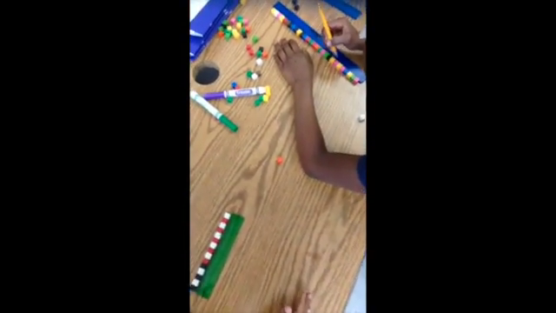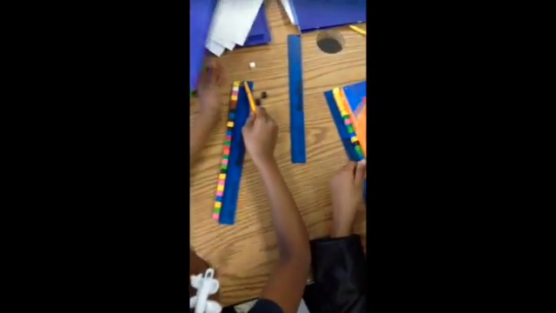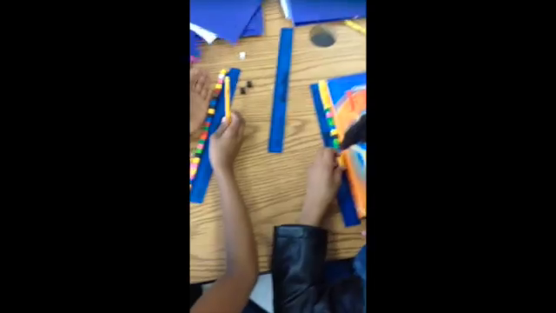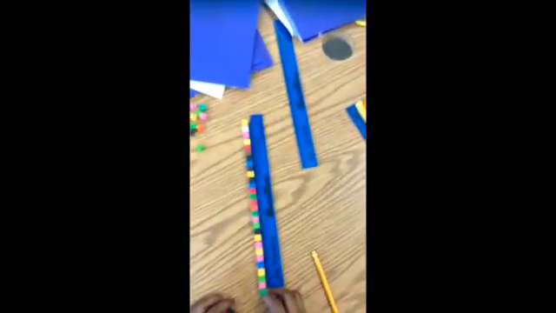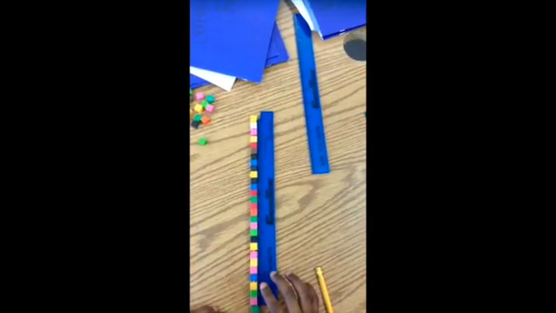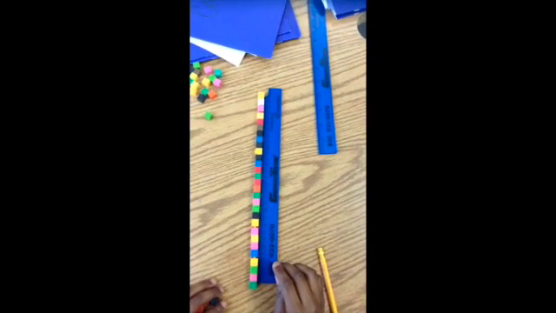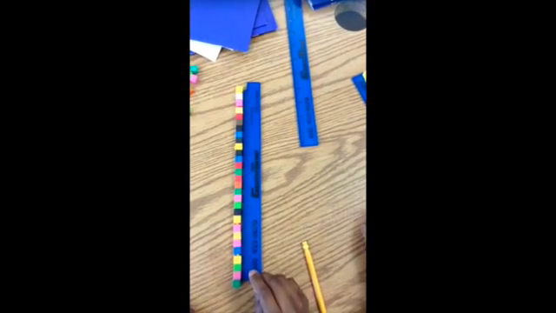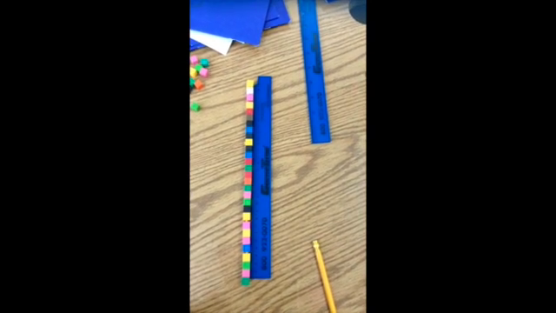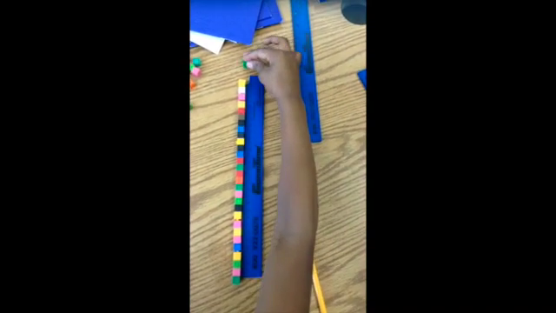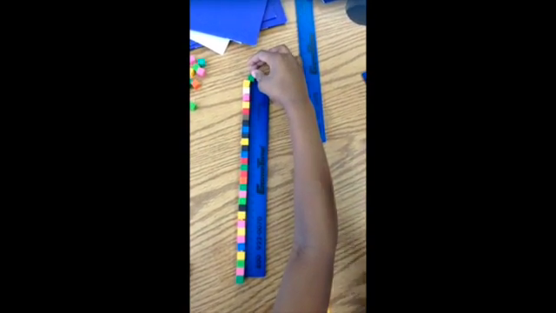Parents at home, you can also do these activities using any household items, using non-standard methods like the unit cubes, or using a standard measurement method like the ruler. I encourage you to ask your children to find a household item and to measure it, at least one a day.